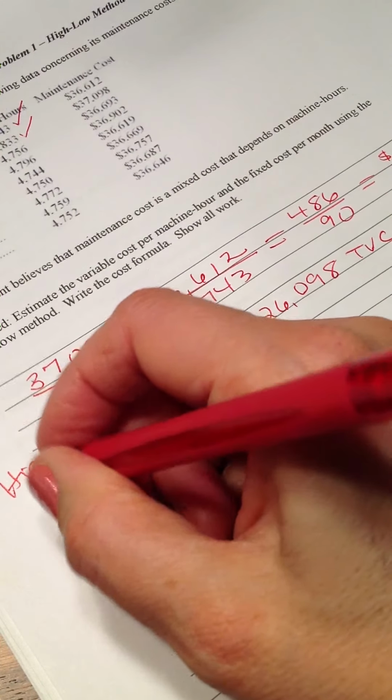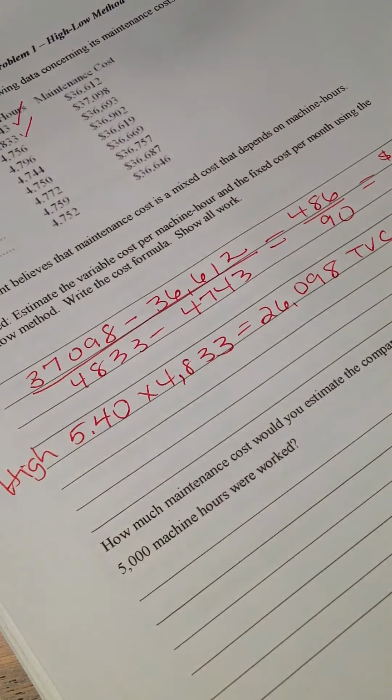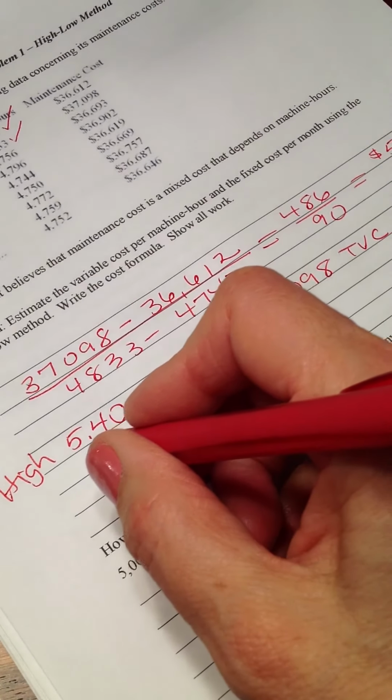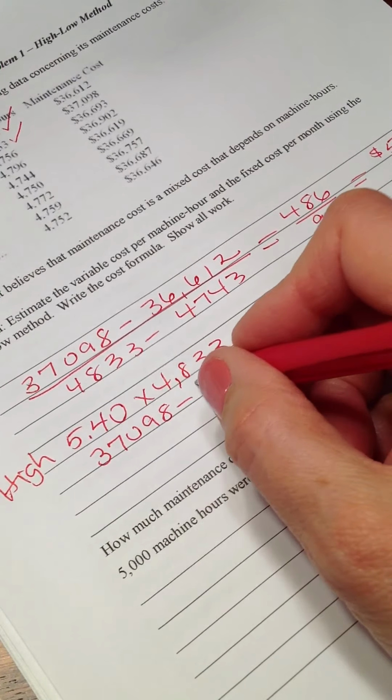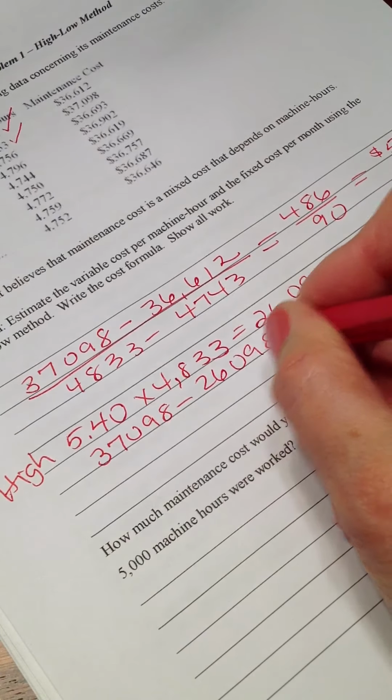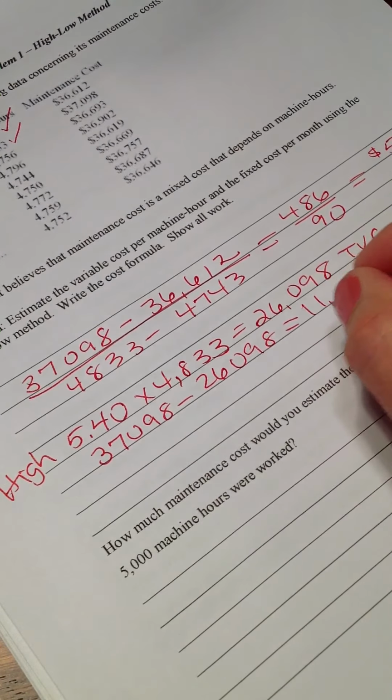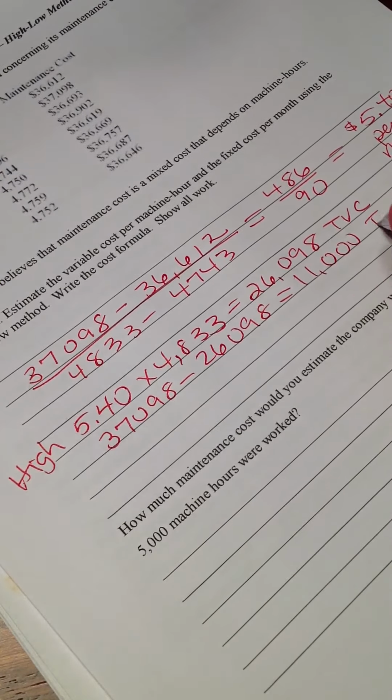Then subtract that from the total cost at high to get our fixed cost at the high. So total cost at high is 37,098 minus 26,098 equals 11,000 total fixed cost.